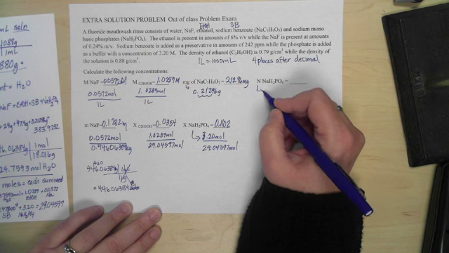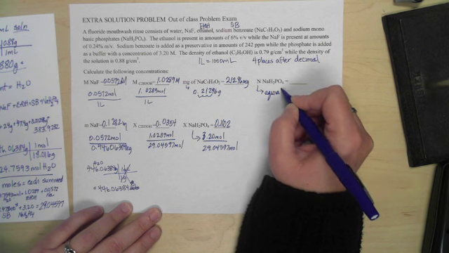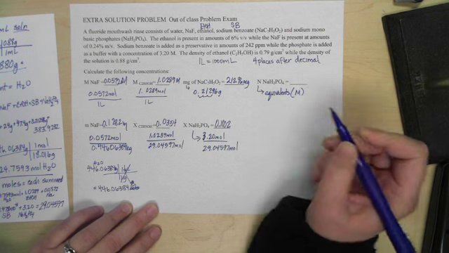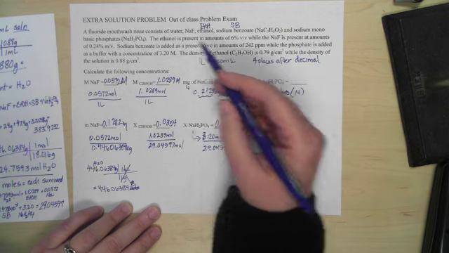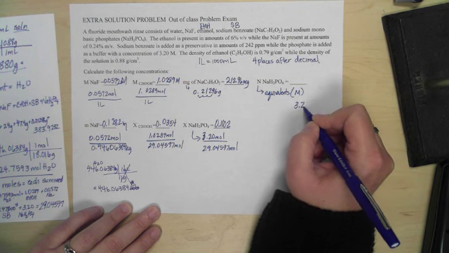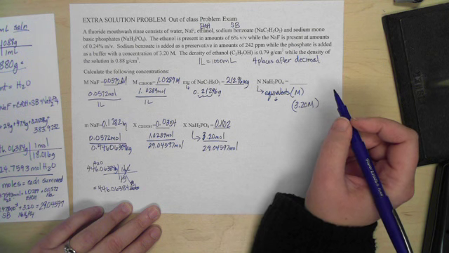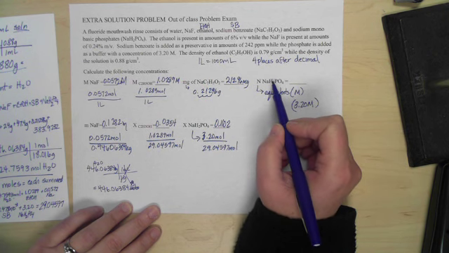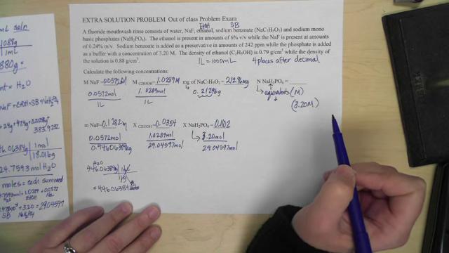Now this one is the normality, which, remember, normality is the equivalents times the molarity. So the molarity for this is given, actually, so it's the 3.20 molar. So we have to figure out how many equivalents we have. Well, if you look at the species, if it's not designated, then what you're going to do is look at the acid-base character.